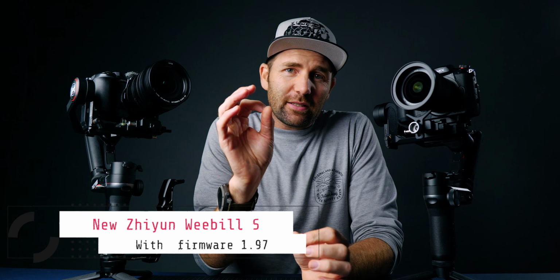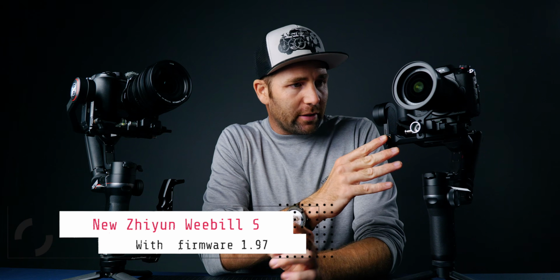Works perfectly. Over here on the other side, we have the Weebill S with the 1.97 firmware in it. As you can see, I have added the lens support. Without that, we have some micro shakes, some jitters from this motor right here.